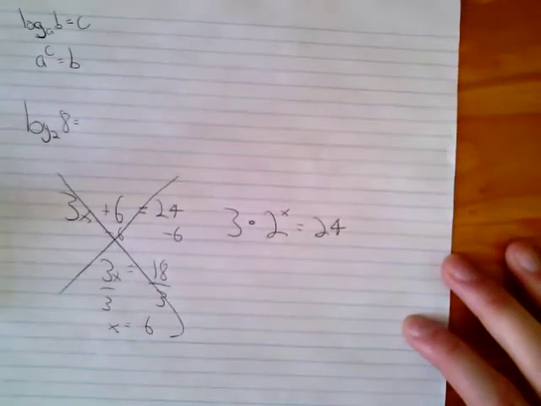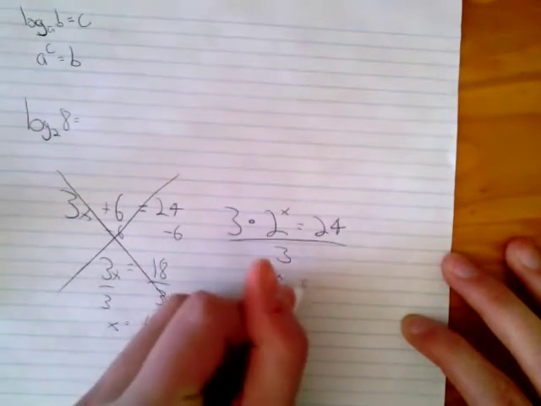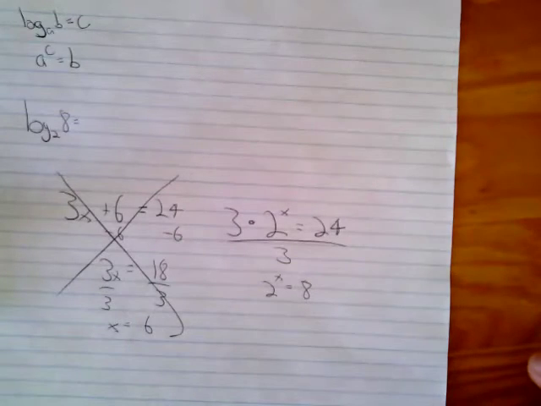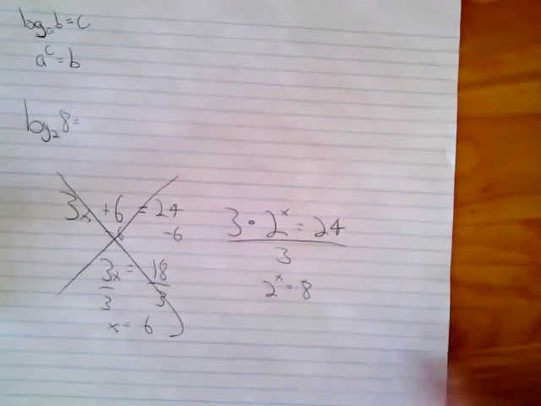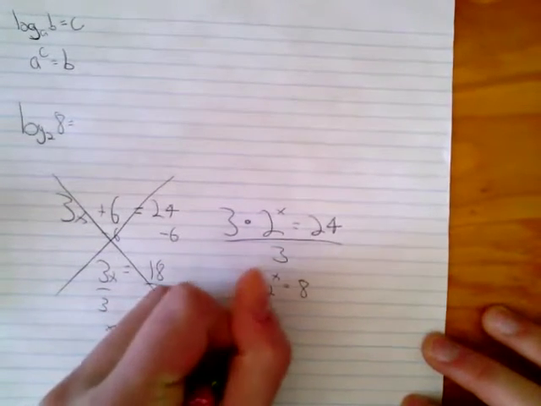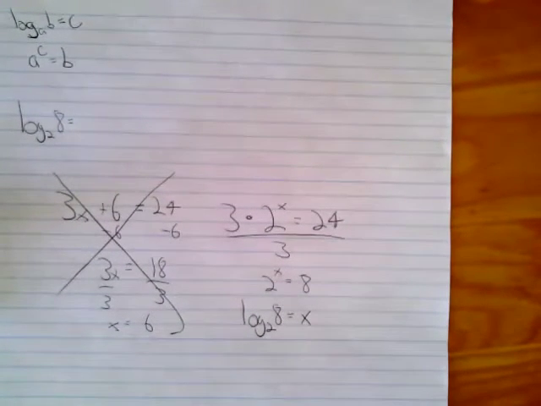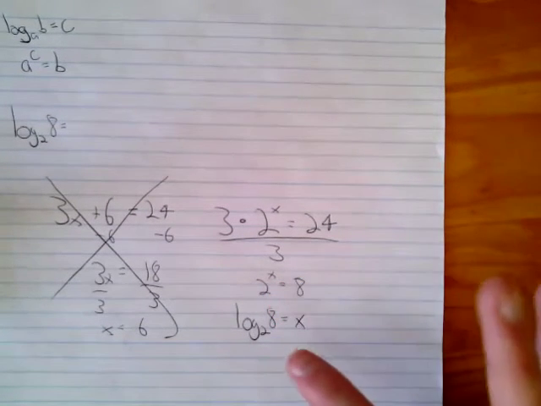Let's check out this algebraic problem. You divide by 3 on both sides, you get 2 to the x equals 8. So how do you get the x? The x is up here in the exponent itself. And that's why a logarithm exists. That's when you would do log base 2 of 8 equals x. That's when you would use a logarithm: when the x is trapped up in the exponent itself and you need to find it.